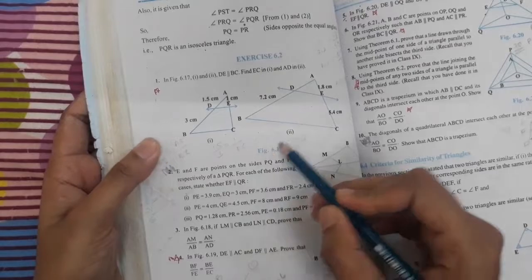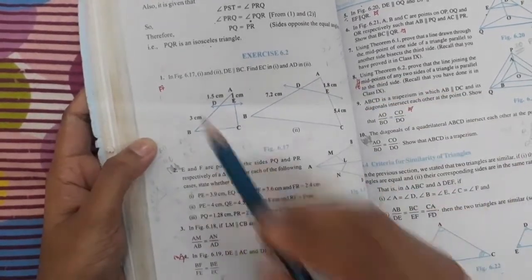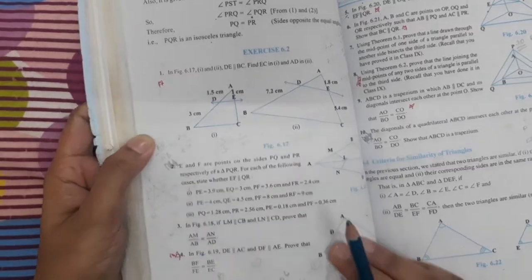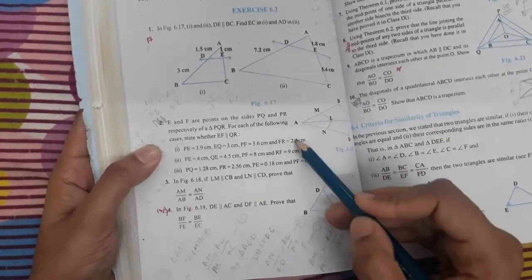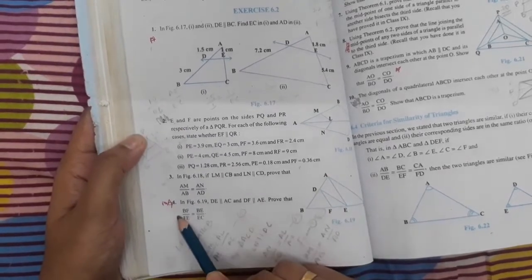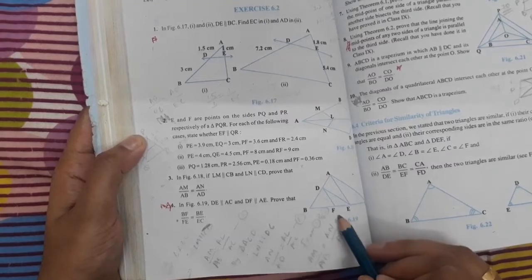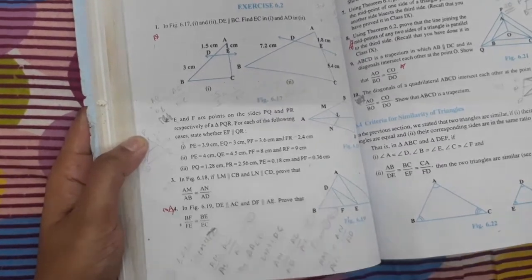They may give you the figure and ask you to find one of the corresponding sides. So the first question is important. The second question is also important. They may give a figure like that and ask you the questions as given. Fourth question is also important. So you have to prove this part. They are going to give you a figure, so you have to prove this by applying the theorems.